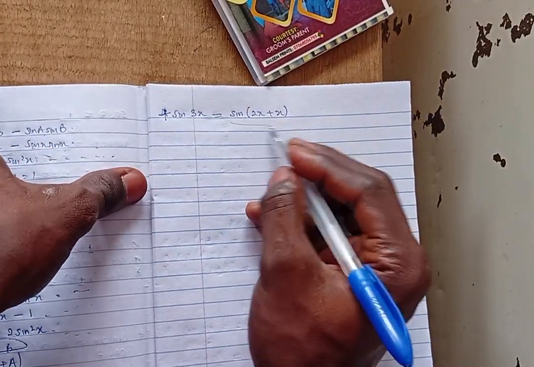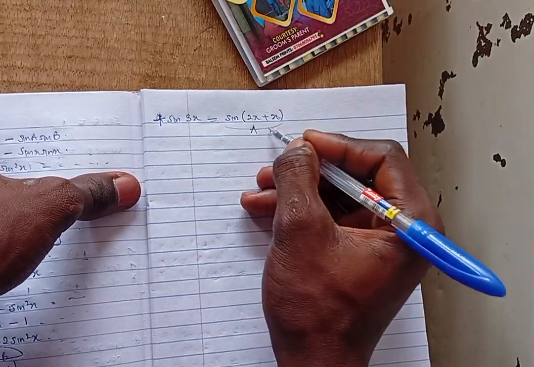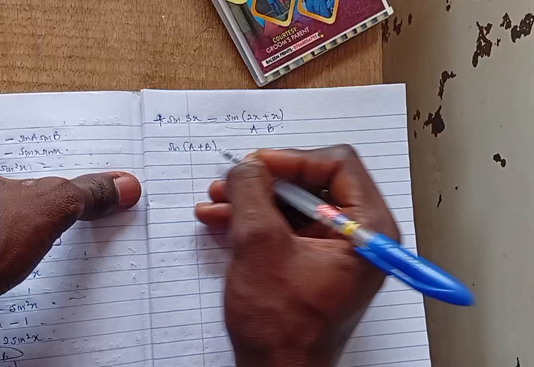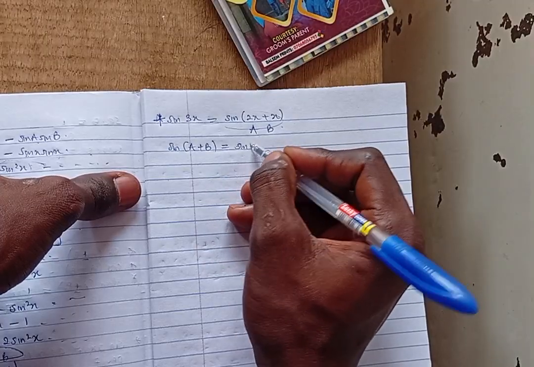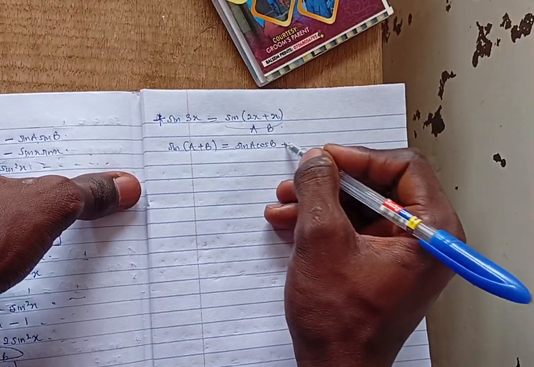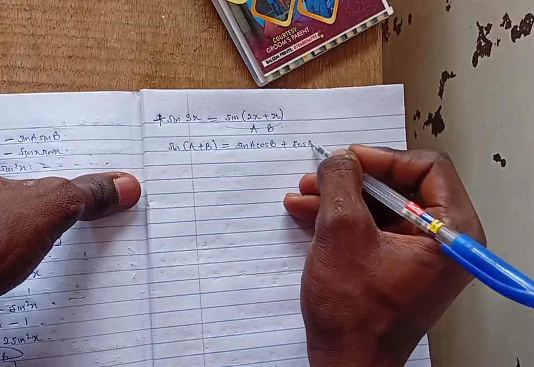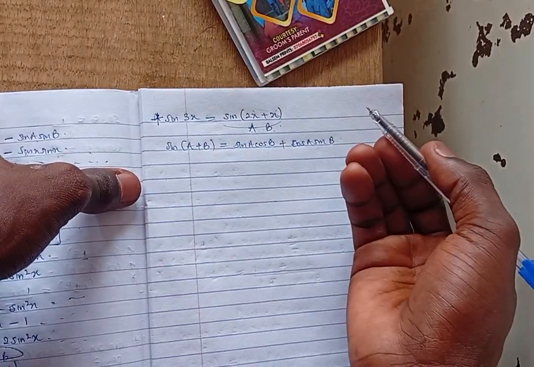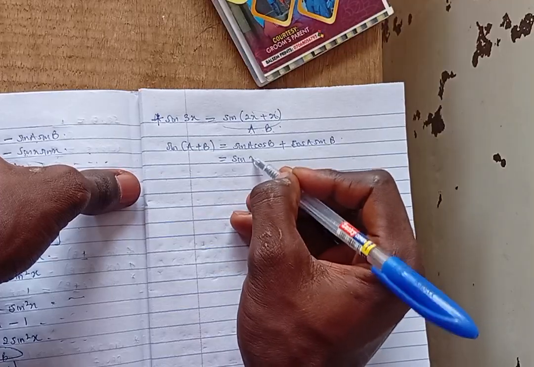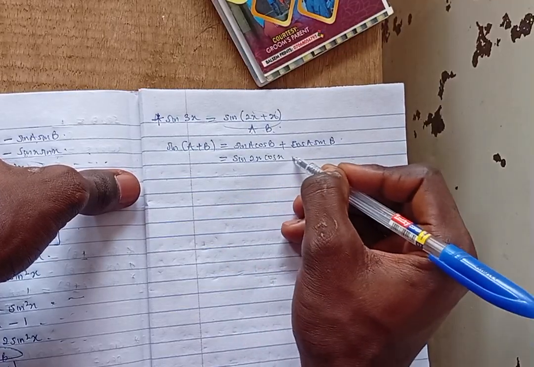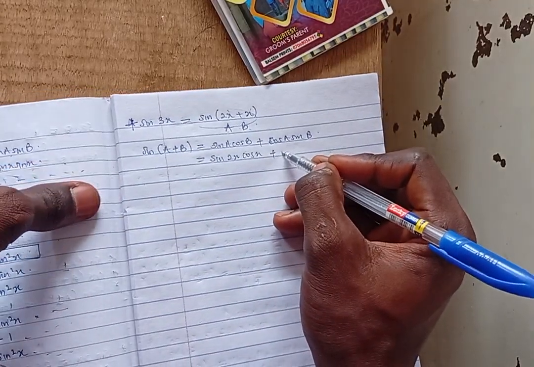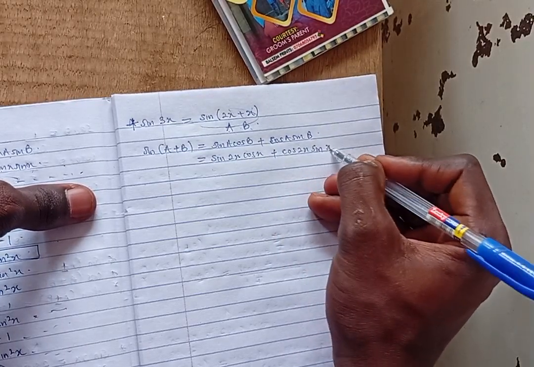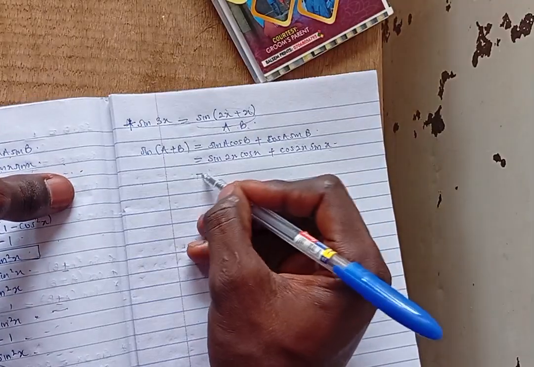So how will you prove this one? This is your A and B. You should remember the addition formula for sine, which is sine A cos B plus cos A sine B. Your A is 2x and your B is x. So it means sine 2x cos x plus cos 2x sine x.